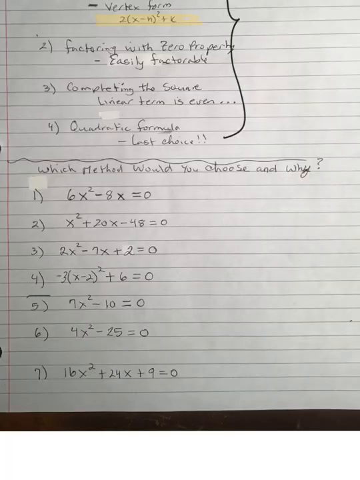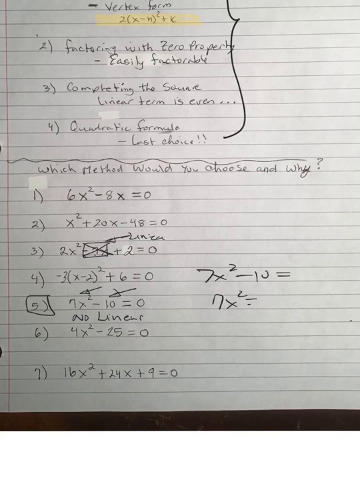Okay, so now we're on problem number 5. Notice on problem number 5 how we have no linear term. We have a quadratic term and we have a constant term, but we don't have the plain old x. Remember, that's your linear term. And if you have a linear term, you cannot use algebra, but here we have no linear term. So then we're going to use algebra and square root property. Right, we're going to add 10 to both sides.